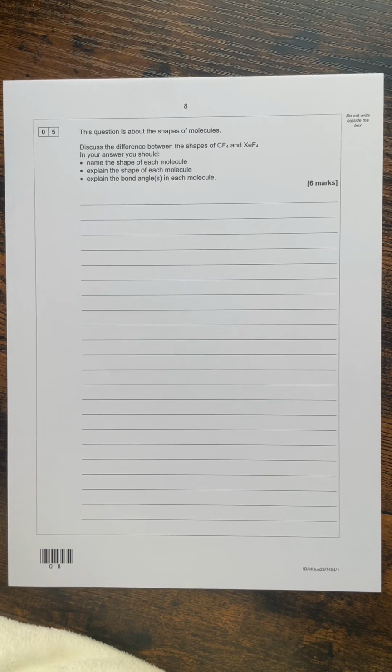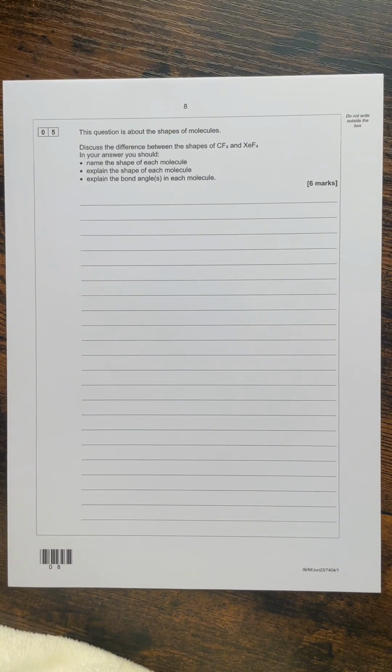Now, following on from my video yesterday where I chatted through all things shapes of molecules, I thought it would be useful to post a worked answer question regarding shapes of molecules so that you could see how I would put into practice what I covered in the video that I posted yesterday.